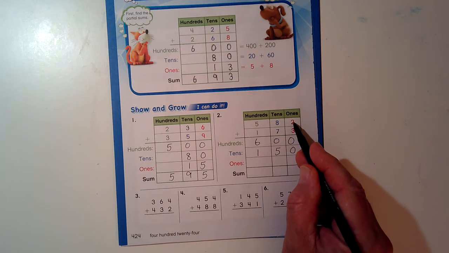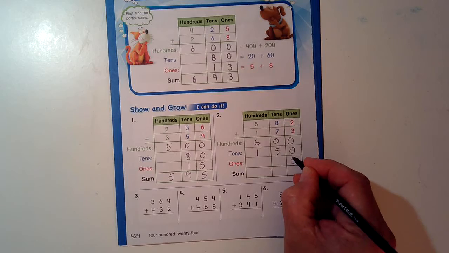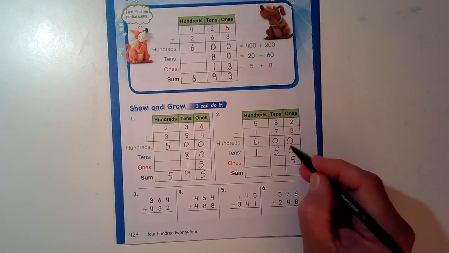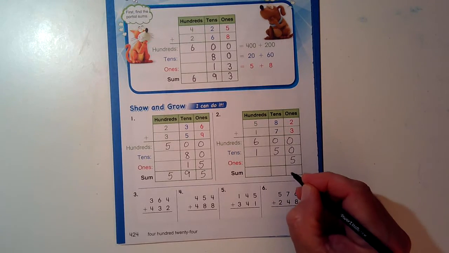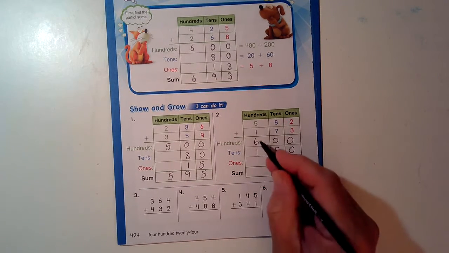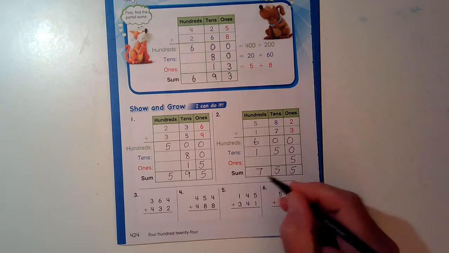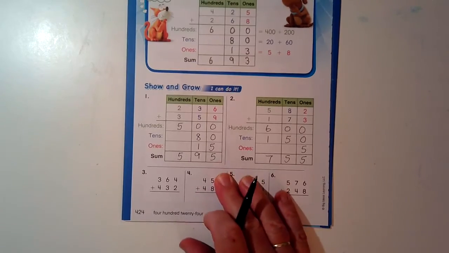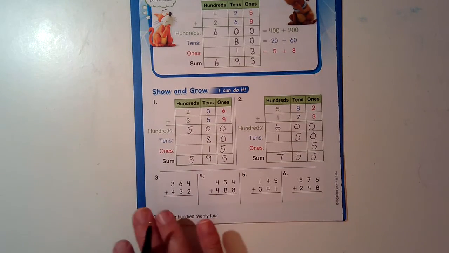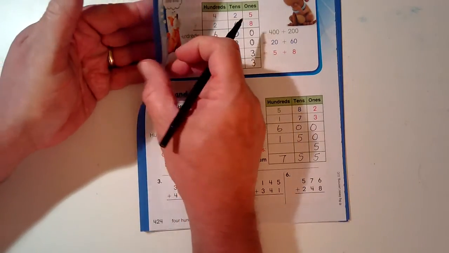And I look at my ones and I say 2 ones plus 3 ones equals 5 ones. Then I just go down and add everything together. 0 plus 0 plus 5 is 5. 0 plus 5 is 5. 6 plus 1 plus 0 is 7. 755.